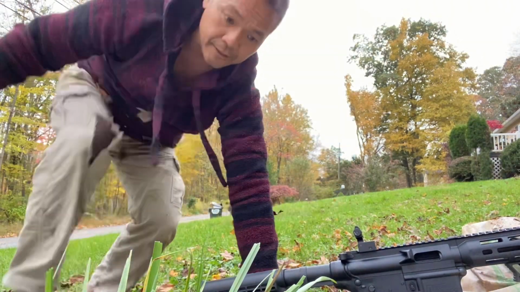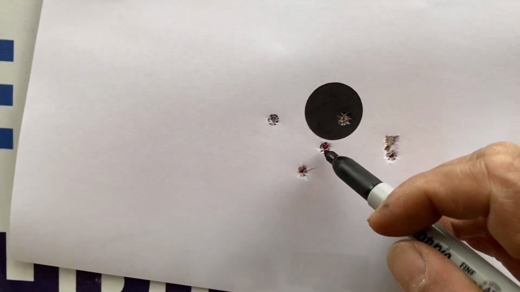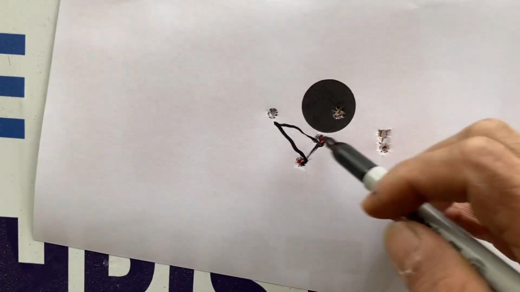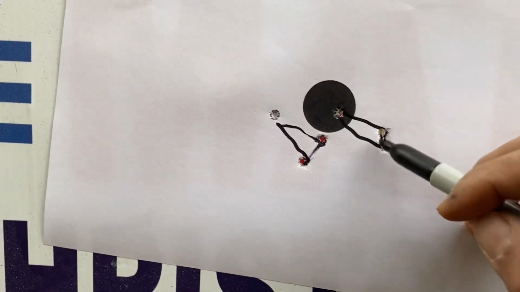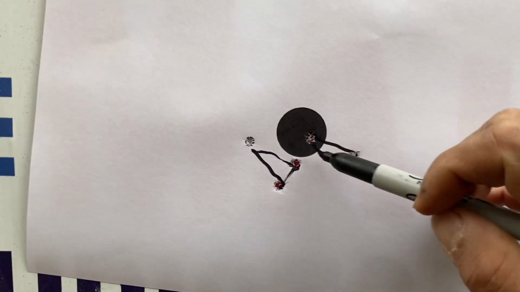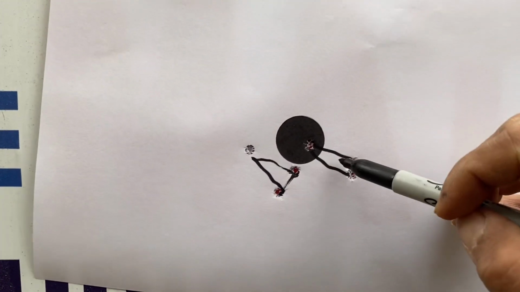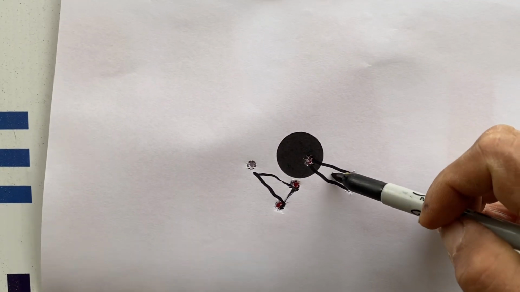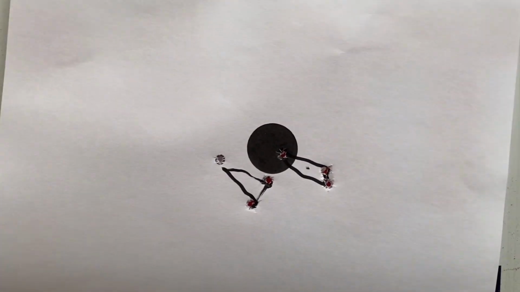Go check it out. Okay, so if you recall, this was the first grouping. This is the second grouping. As I've said earlier, I wanted to go up and then to the right. It looks like I went too much to the right, so now I'm going to go 1 click to the left, and we'll check it out.